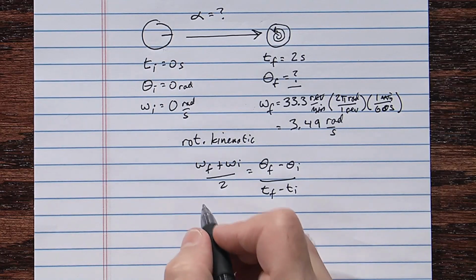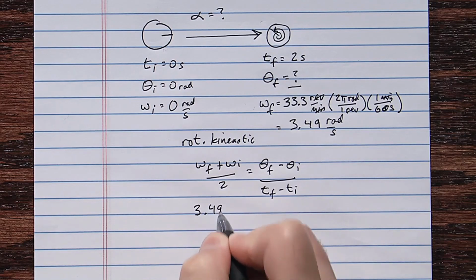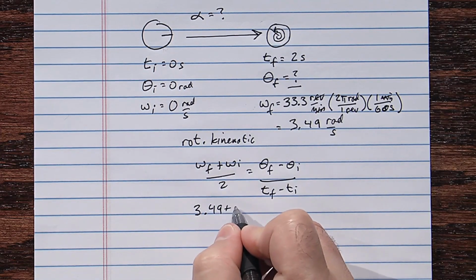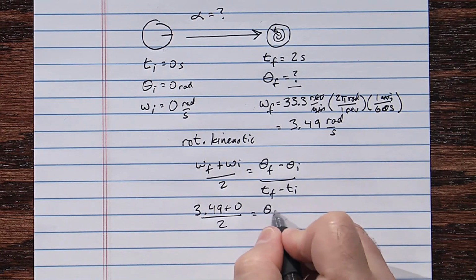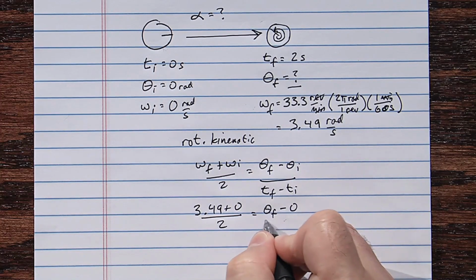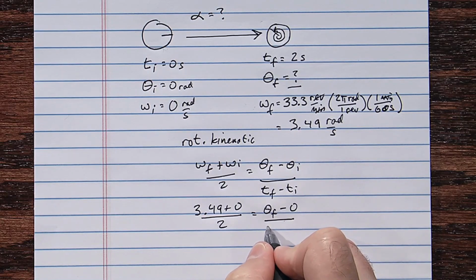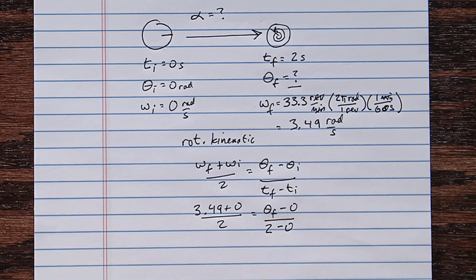So now, at this point, we have completely modeled the situation described in the question. Now it's just a matter of working it out. Omega final, we know, is 3.49 radians per second. Omega initial is 0, divided by 2, is equal to theta final, which is what we're looking for, minus theta initial, which is 0, divided by t final of 2 seconds, minus t initial of 0 seconds.